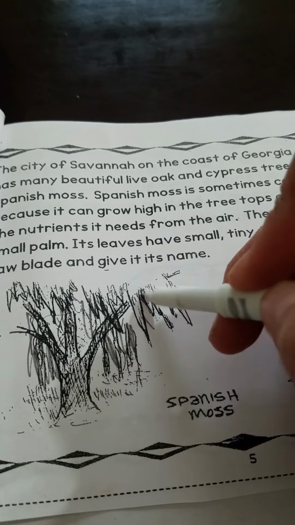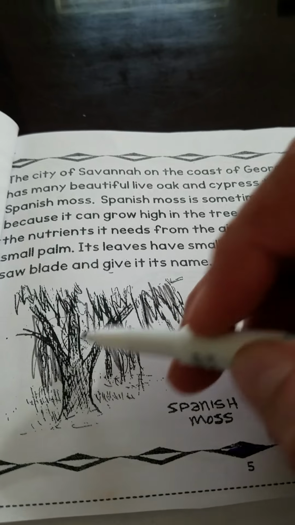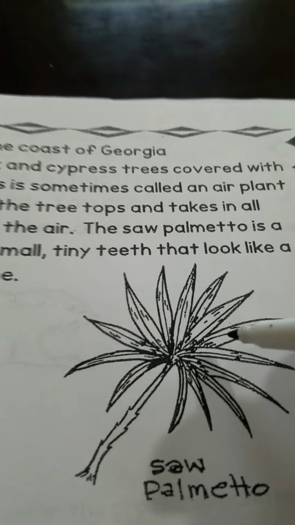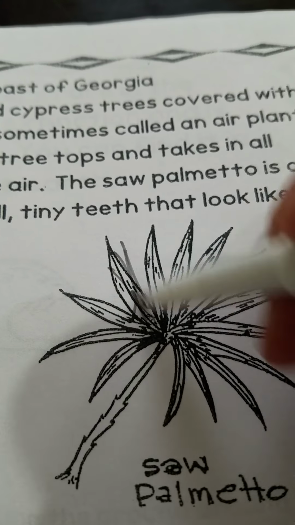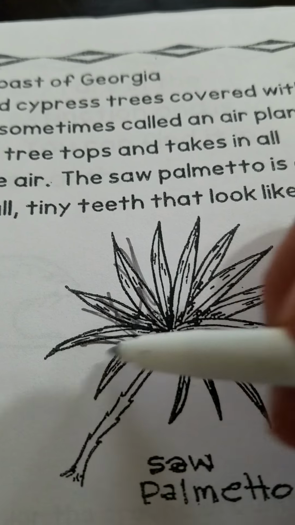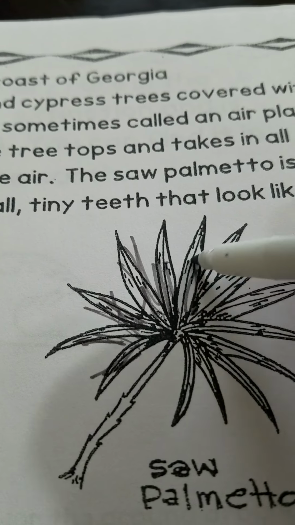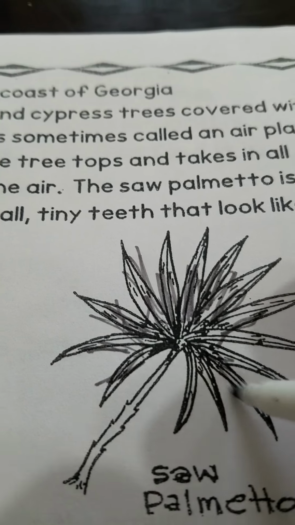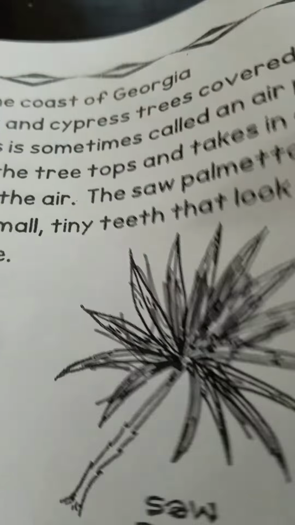I've not seen the Spanish moss. So I don't know if it is very relevant to the coastal area. Then there is this saw palmetto, small palms. This is probably seen in other coastal plain areas too, I think. So this is basically it.